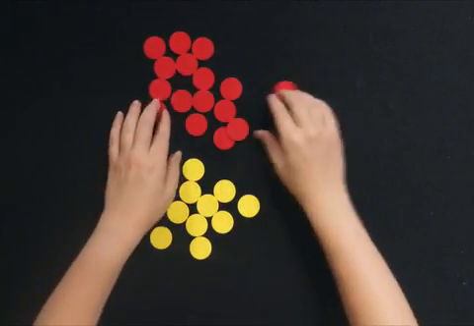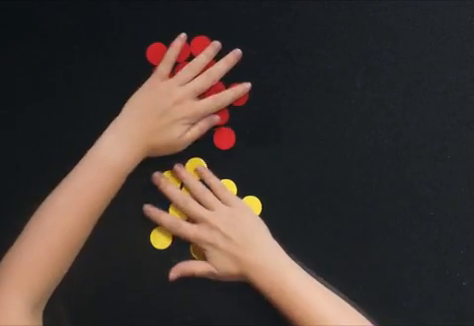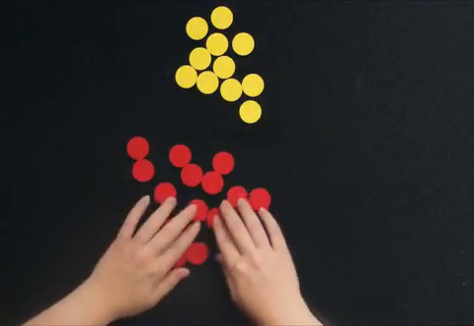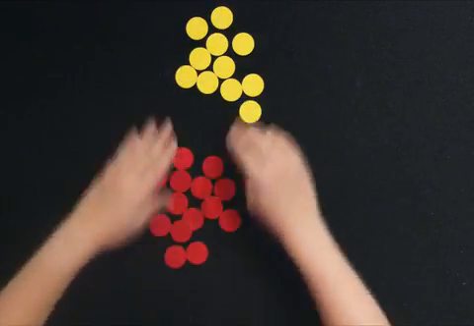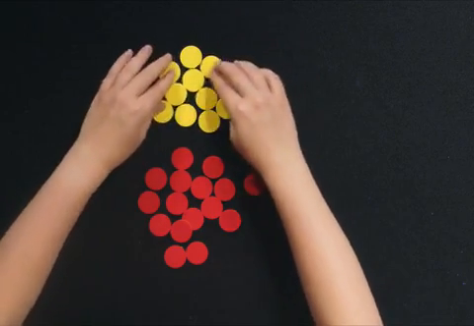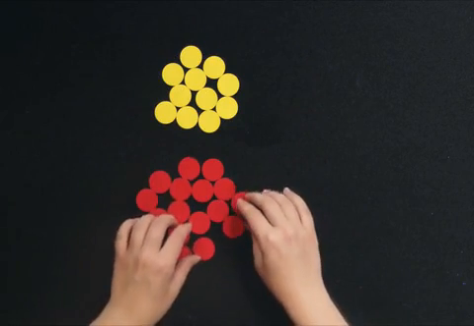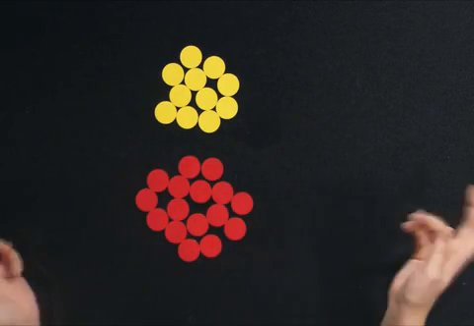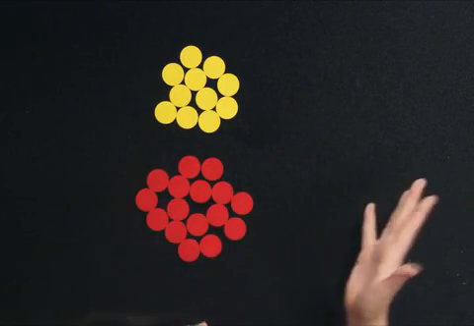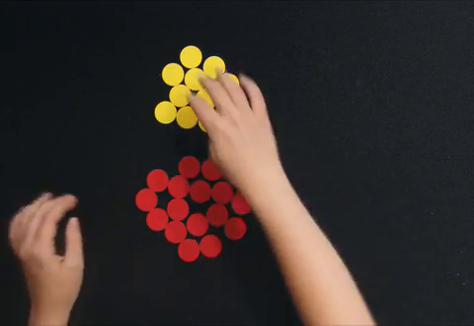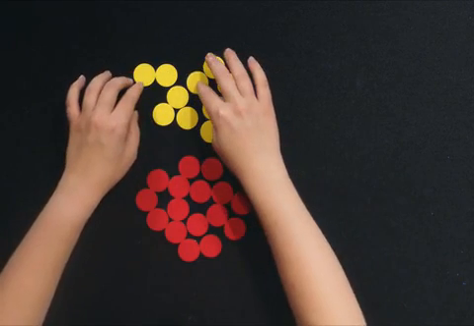Here I have my red group once again, and my yellow group. I might even switch them around. You never know what we're gonna do. So I want to compare my groups and figure out which group has more or has a bigger amount in it. So I need to line them up in rows of 10, count how many I have, and then see which number is bigger. So here in yellow, I want to make a group of 10.